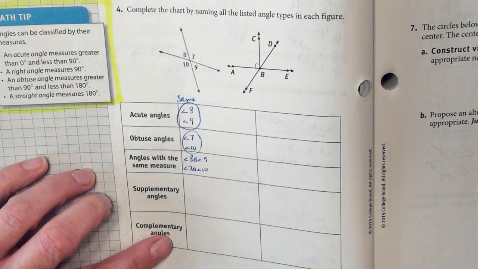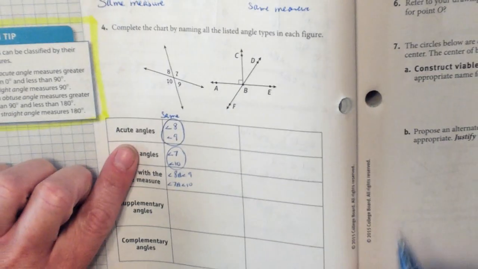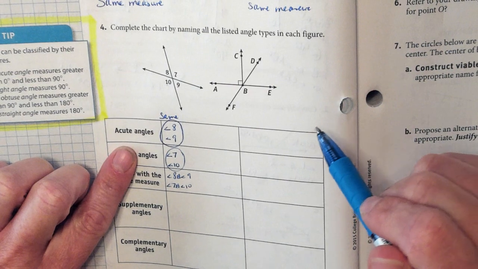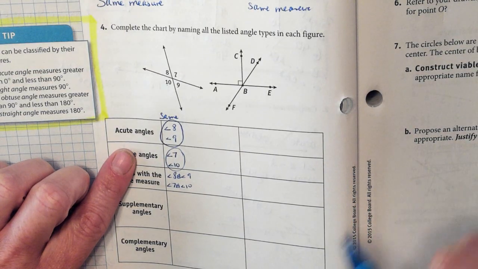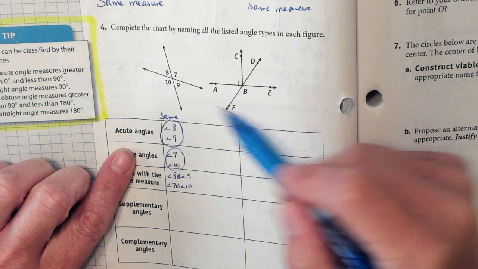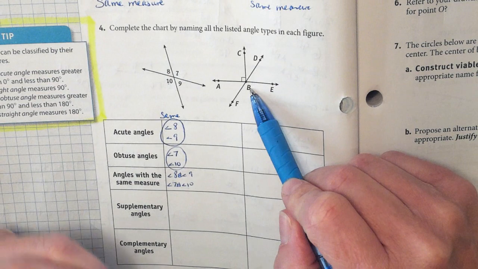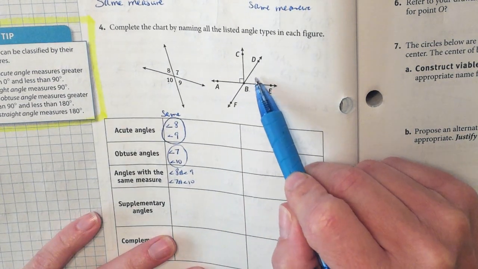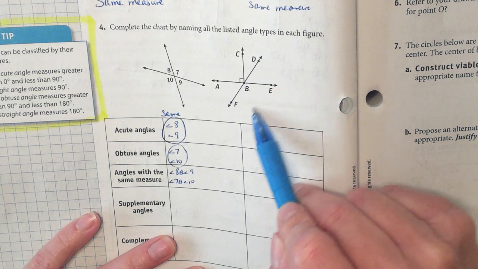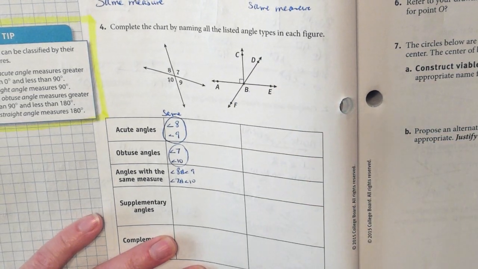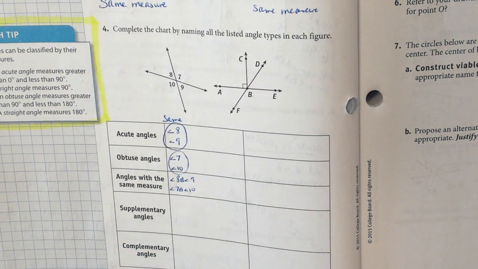Let's pause on supplementary and complementary. Let's pop over here to this picture, acute angles. Now this one's going to be a little more challenging for creating those acute angles because we don't just have numbers, we have letters. And I can't talk about angle B because there's a ton of angles. 1, 2, 3, 4, 5. And if we start going through multiples, holy cow, we can't do that. So we have to be very, very specific.